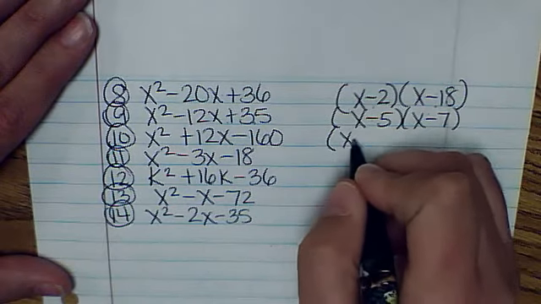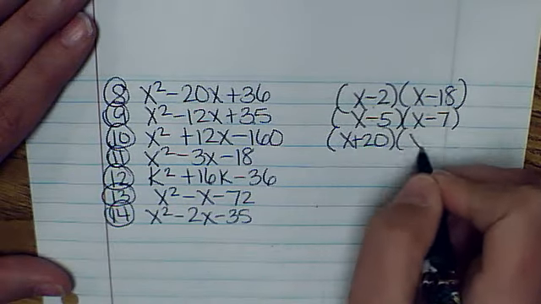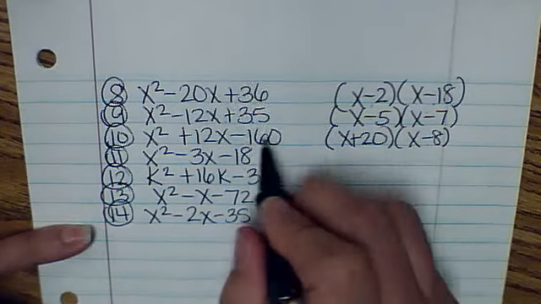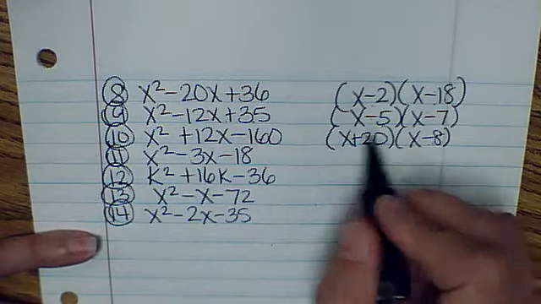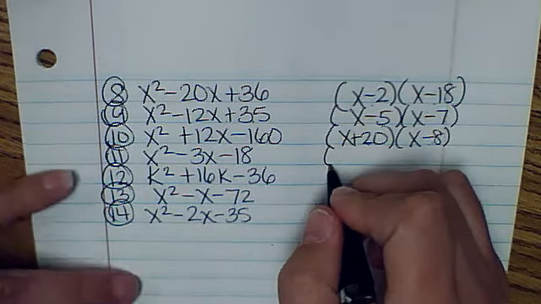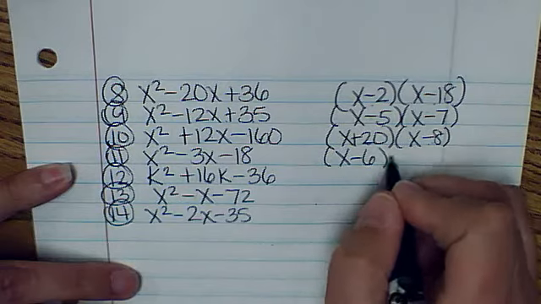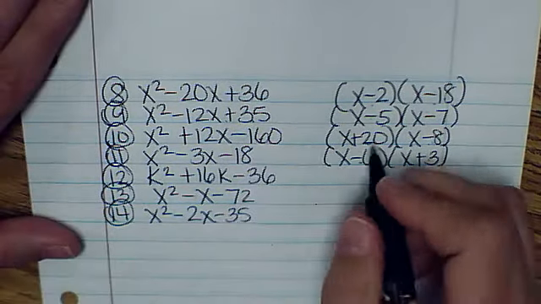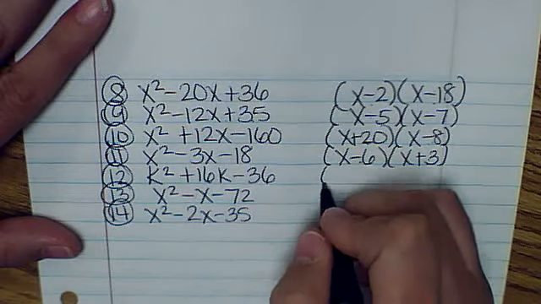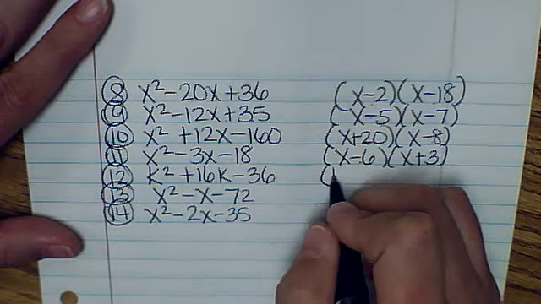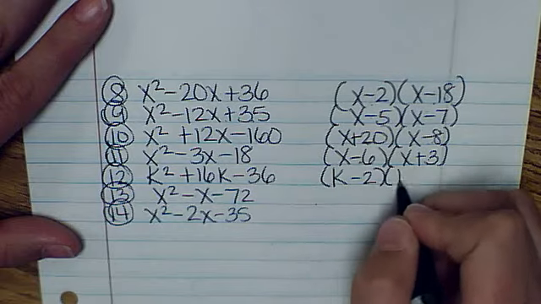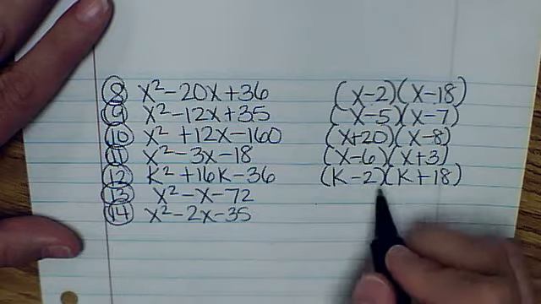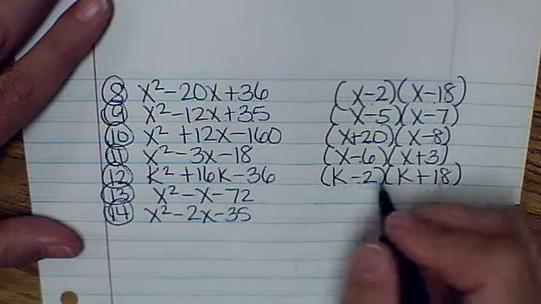For number 10, x plus 20, x minus 8, because 20 times negative 8 is negative 160. 20 plus negative 8 is 12. Number 11, x minus 6, x plus 3, because negative 6 times 3 is negative 18. Negative 6 plus 3 is negative 3. For number 12, k minus 2, k plus 18, because negative 2 times 18 is negative 36. Negative 2 plus 18 is 16.